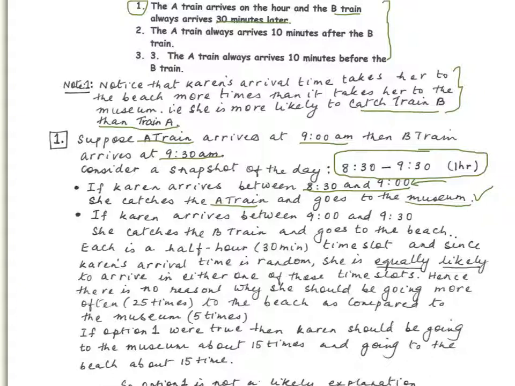Now, at 9 o'clock, train A has left the station. What if Karen arrives between 9 and 9:30? The only train that's going to come next is train B. So if she arrives between 9 and 9:30, she takes train B and goes to the beach. So these are the two possibilities in the 1 hour that we are looking at. So if she arrives in the first half hour, she takes train A, goes to the museum. If she arrives in the second half hour, then she takes train B and goes to the beach.